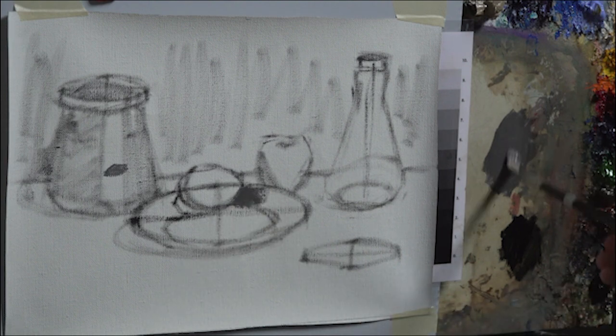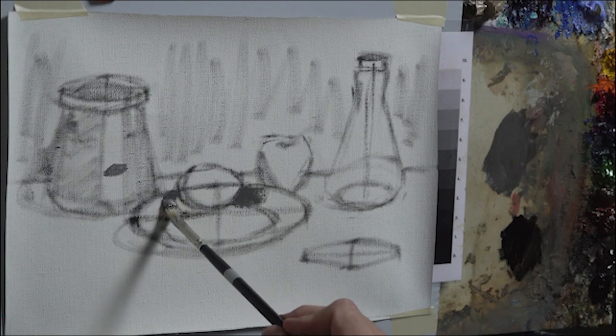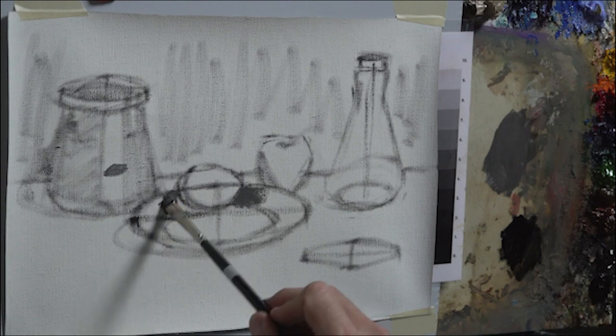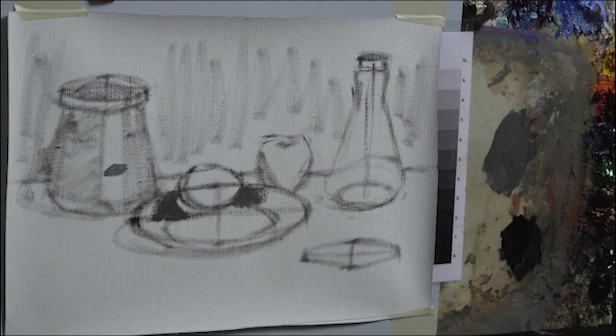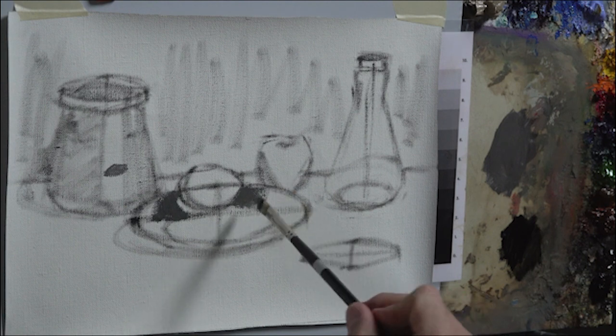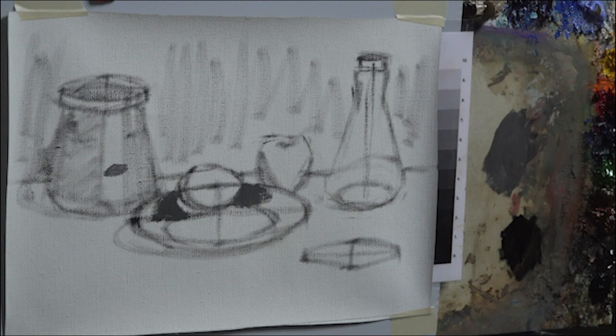I had a student tell me that they were really nervous on putting in these values and colors because they were afraid of getting it wrong. And I said, that's great. I'm glad you're afraid of getting it wrong because that means you should do it. You should paint it. If you don't paint it, and if you just stay in your head like, I'm going to get this wrong, maybe I shouldn't do it, then you're just going to stay in your head. You're actually not going to get much painting done.